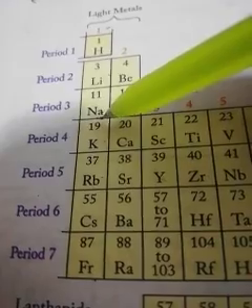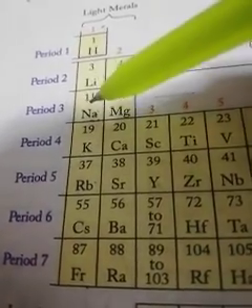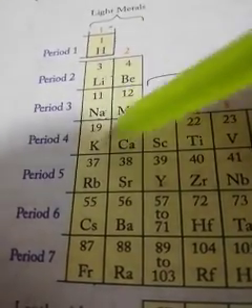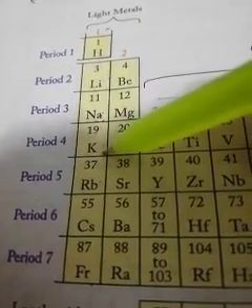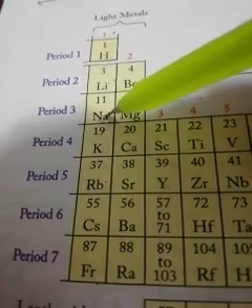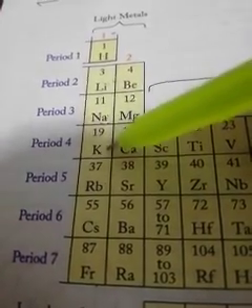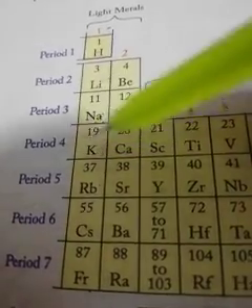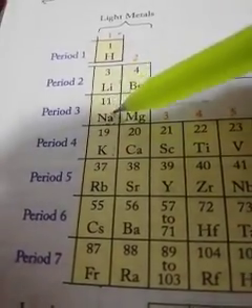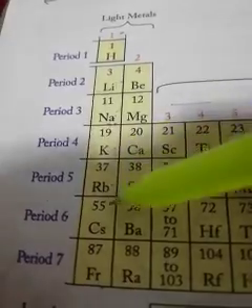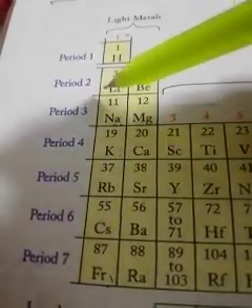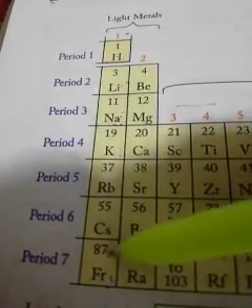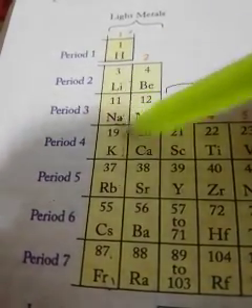That means sodium can readily lose its electron in comparison to lithium. Potassium is more electropositive than sodium, so potassium has more metallic character in comparison to sodium and lithium. Francium has the most metallic character in the first group. So this is the trend: metallic character increases.